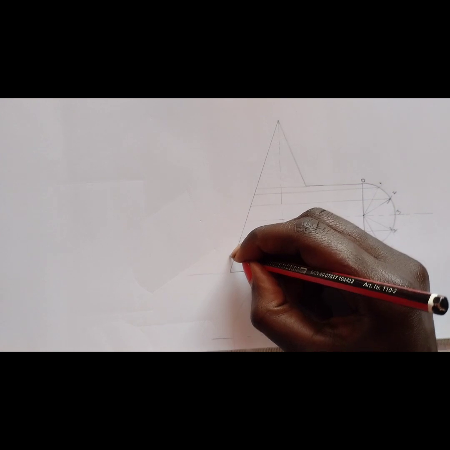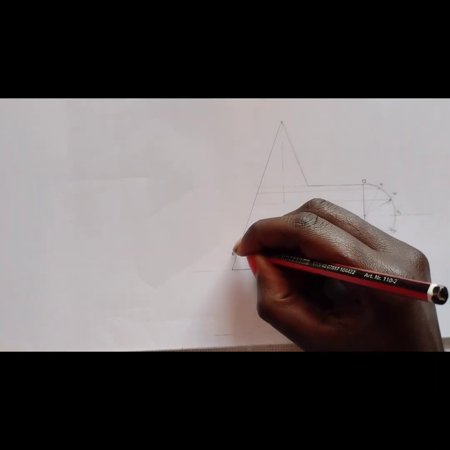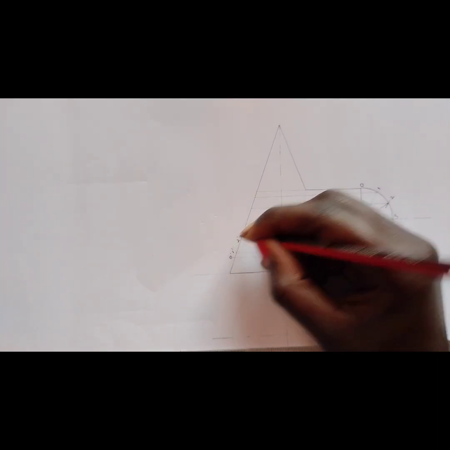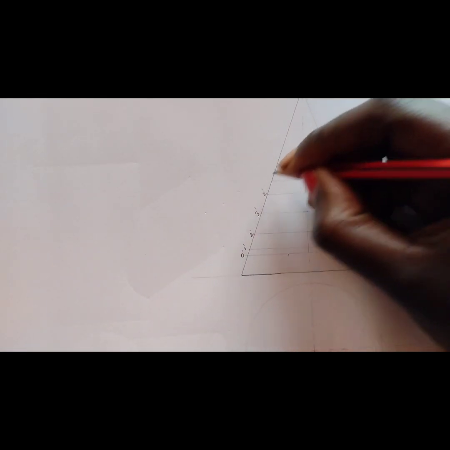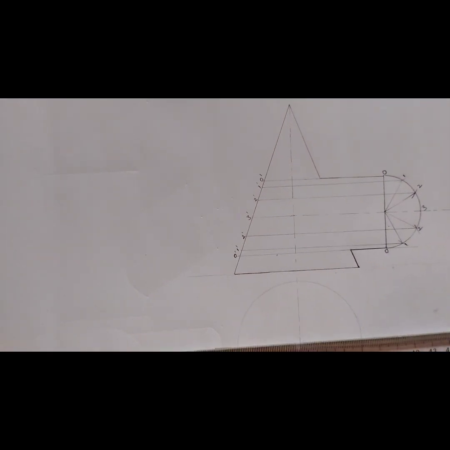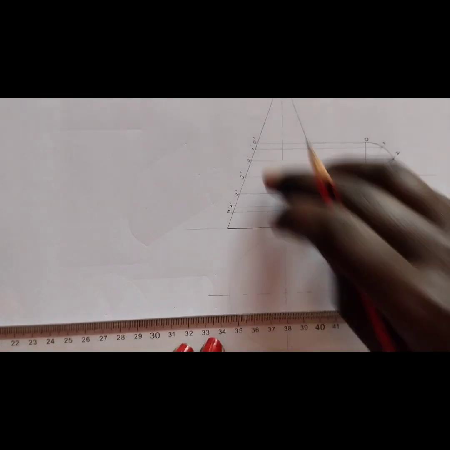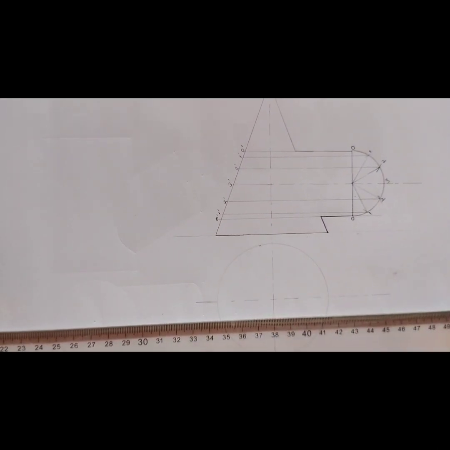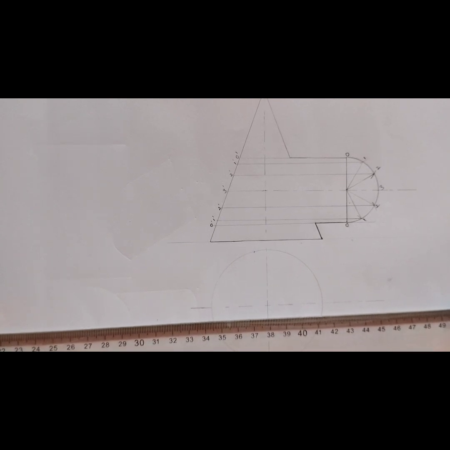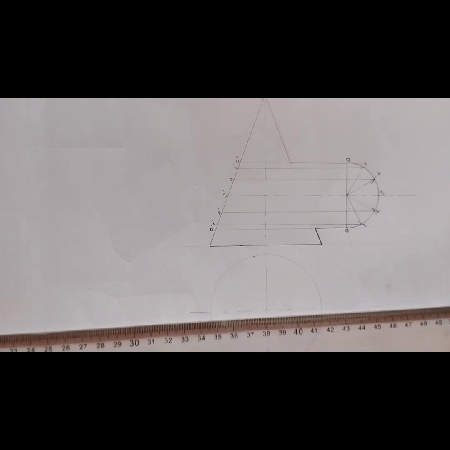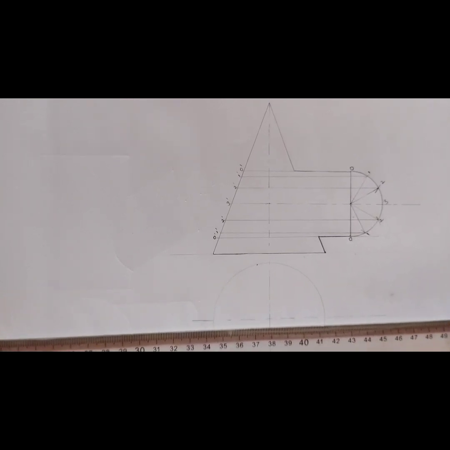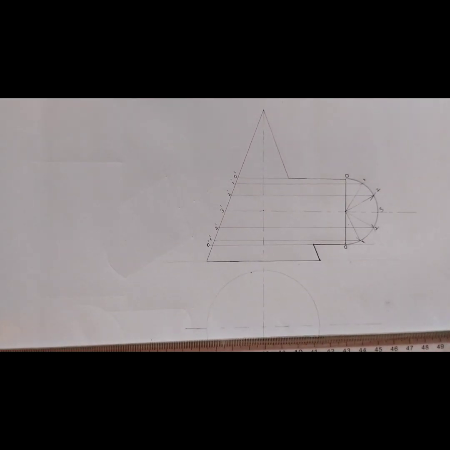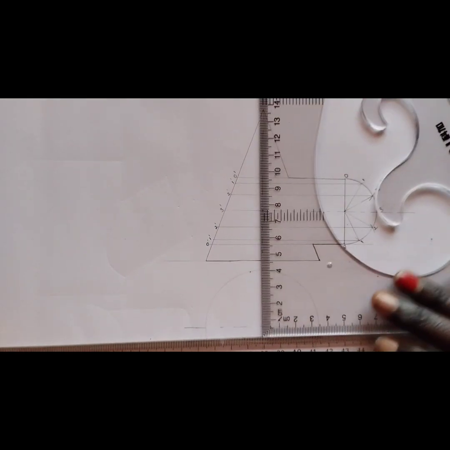So we have this one is 0 prime, 1 prime, 2 prime, we have 3 prime, we have 2 prime, 1 prime, and 0 prime. So we have those points. So we're going to drop all these points to touch the center line. I'm going to use my set square.